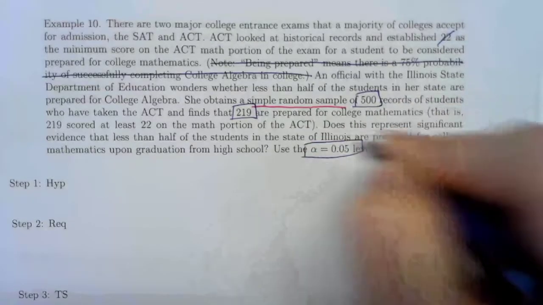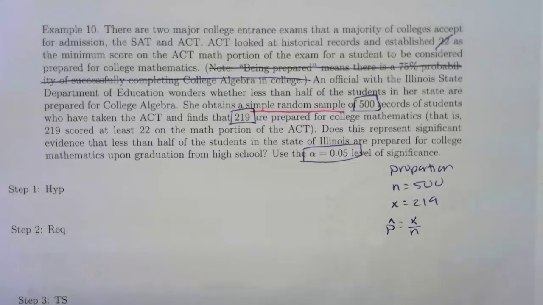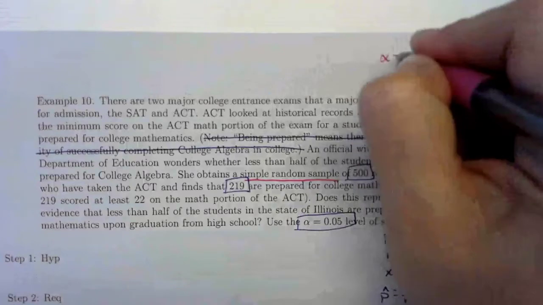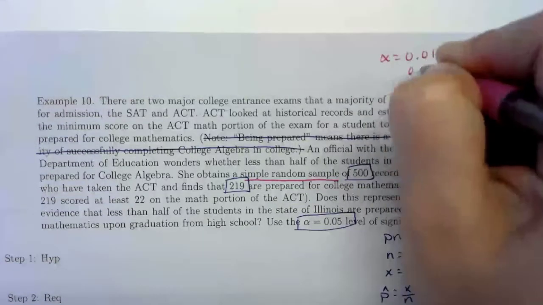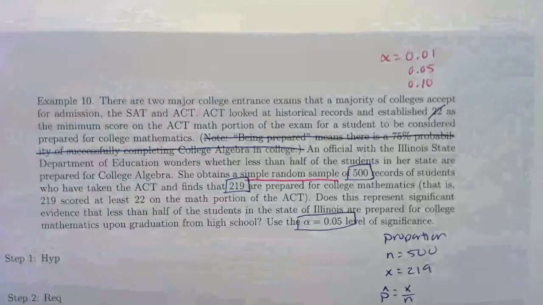We were given alpha. You'll always be given alpha. If you're not, assume alpha is 0.05. Common alpha values are 0.01, 0.05, and 0.10.